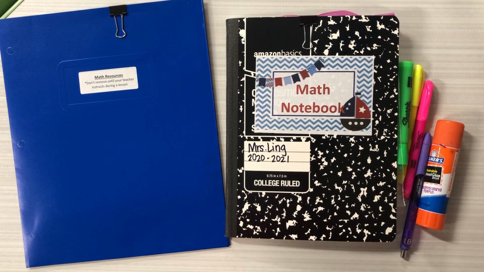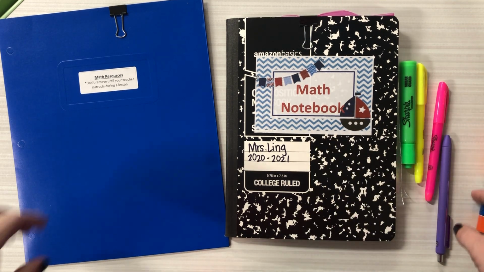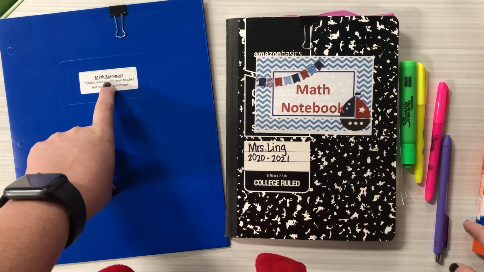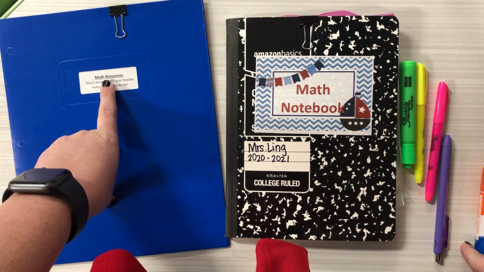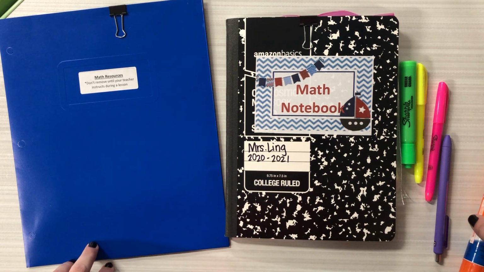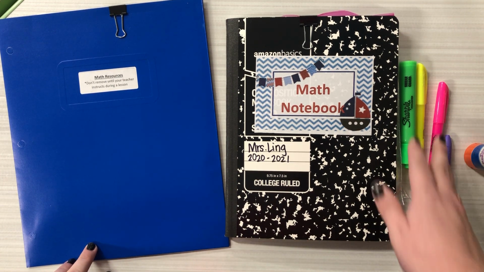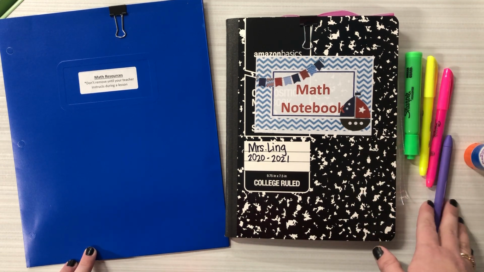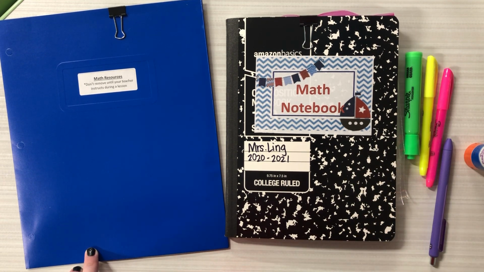So the supplies that you're going to need today for our math lesson are our math interactive notebook, your anchor binder that has your blue math resources folder still inside. Remember, do not take out your folder, just have your anchor binder open to the blue folder. You need a glue stick, at least 3 different color highlighters, and a pencil. Mrs. Ling's going to use a pen so you can see the information that I'm going to write.